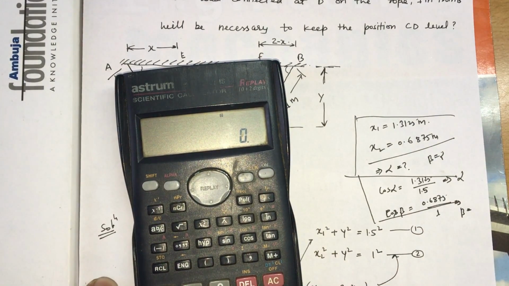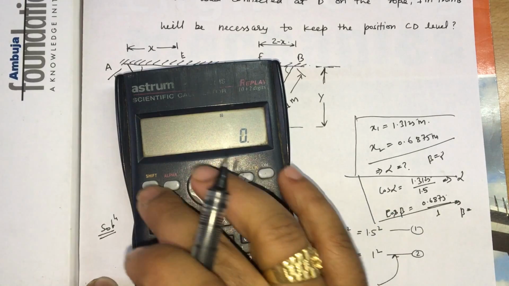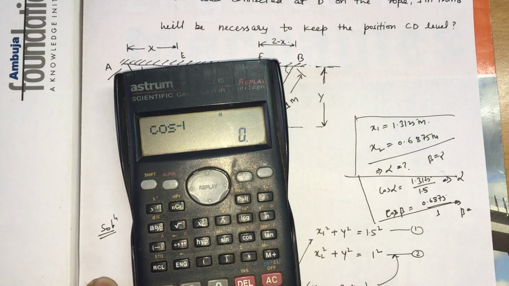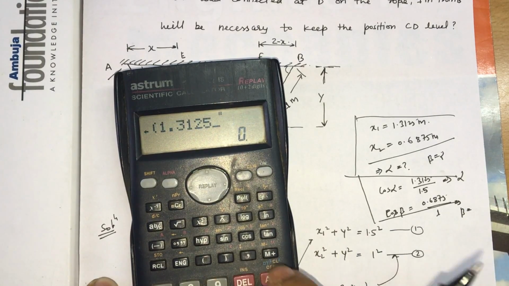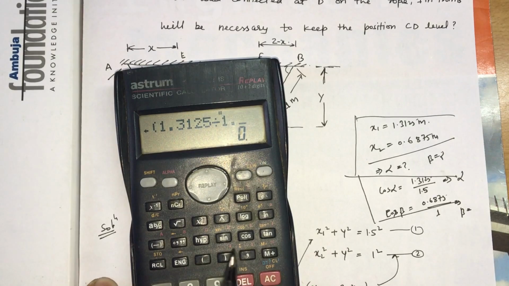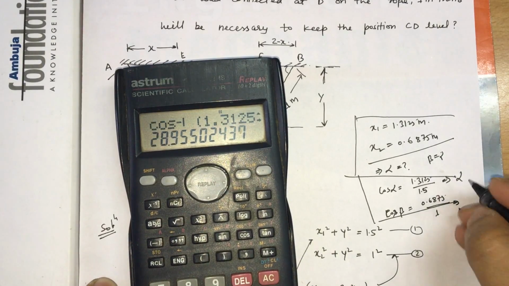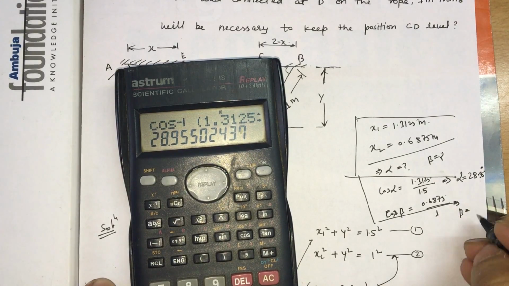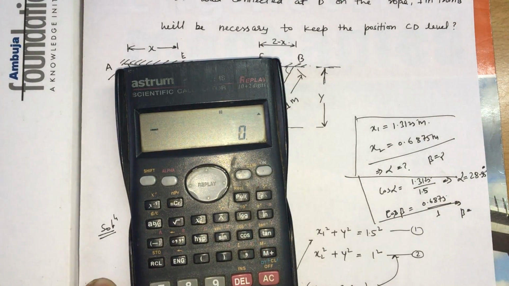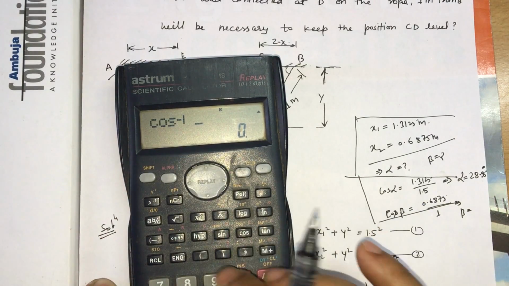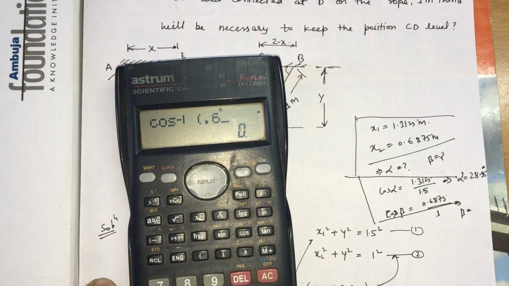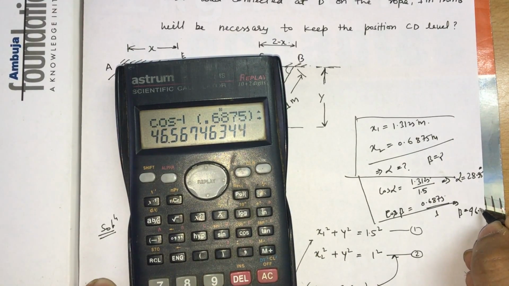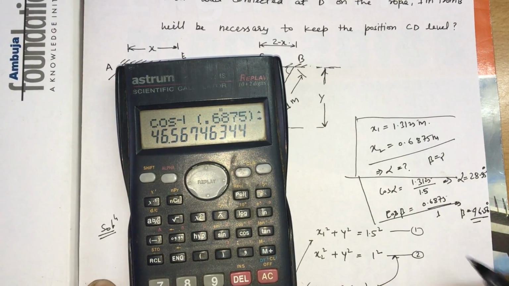Alpha is equal to cos inverse, so shift cos inverse bracket 1.3125 divided by 1.5 bracket close, answer. So this is the angle. Alpha is equal to 28.95 degree. Is it visible to you? Yes. And cos beta is equal to, shift cos inverse bracket 0.6875 bracket close, answer is equal to 46.56 degree. So these are the angles.